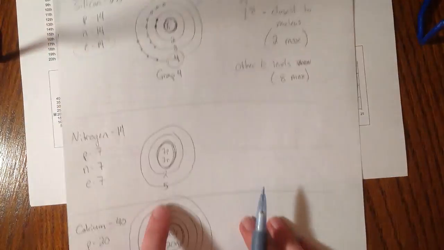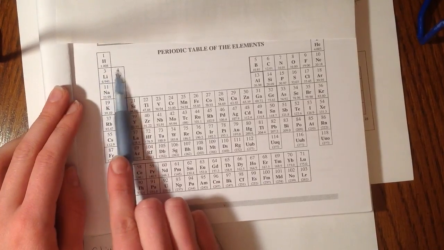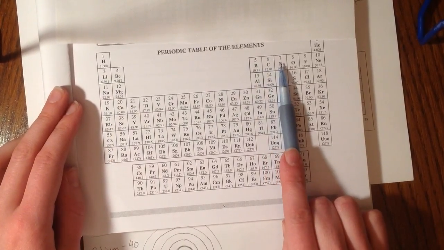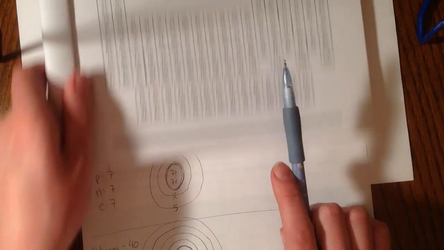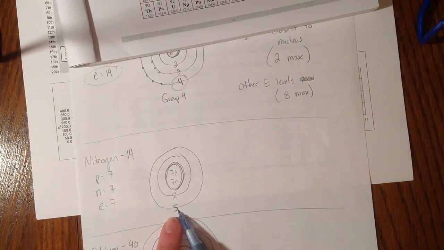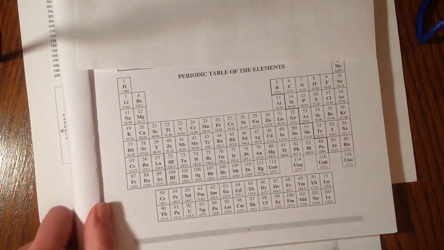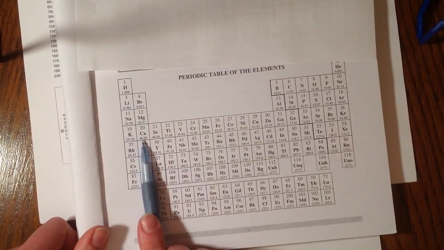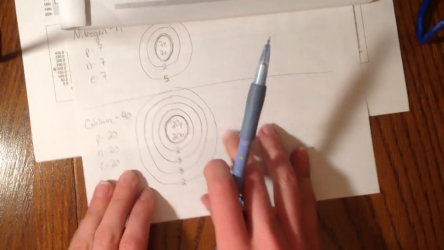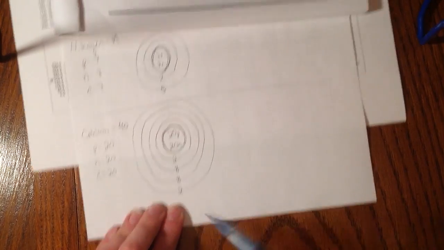In nitrogen, our nitrogen is in group 1, 2, 3, 4, 5. Group 5 for nitrogen. We have 5 electrons in that outer energy level. For calcium, calcium is in group 1, 2. Group 2, we have 2 electrons in that outer energy level.